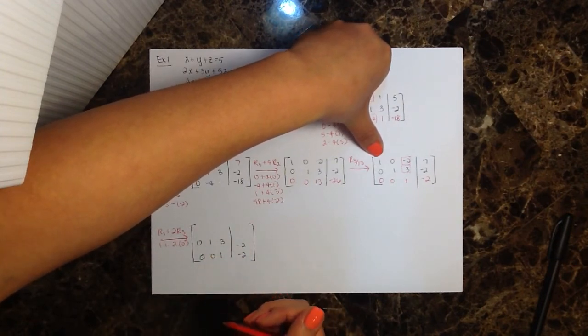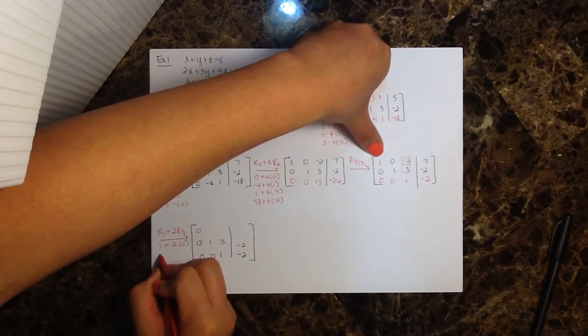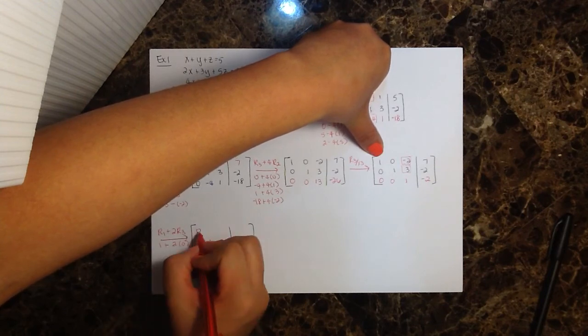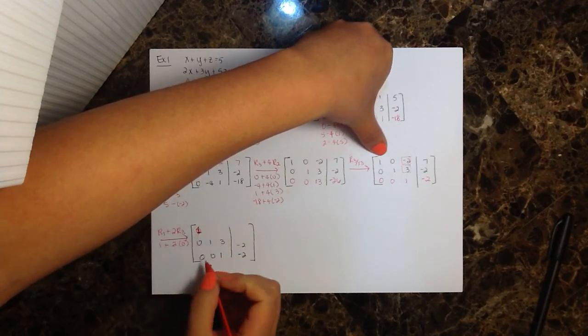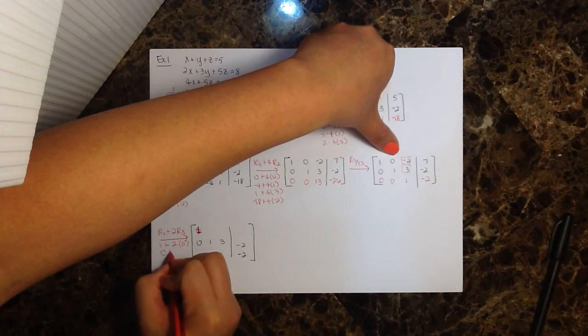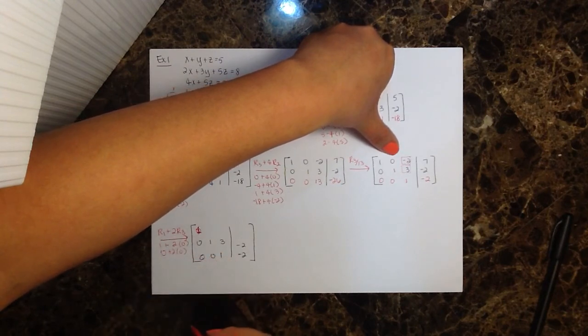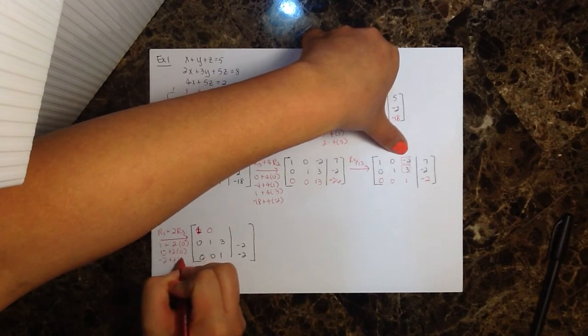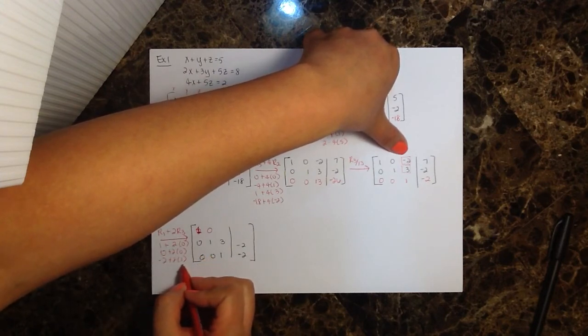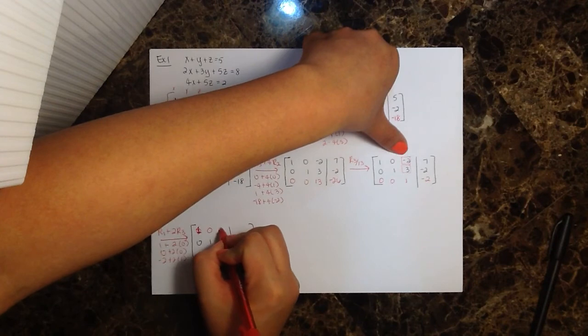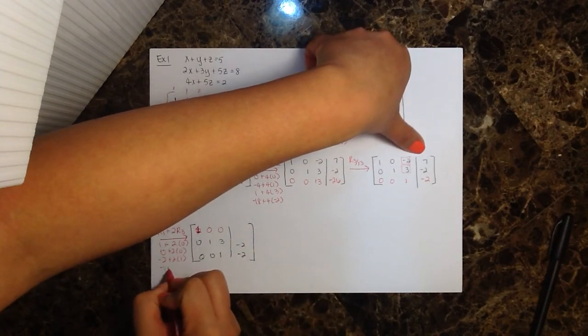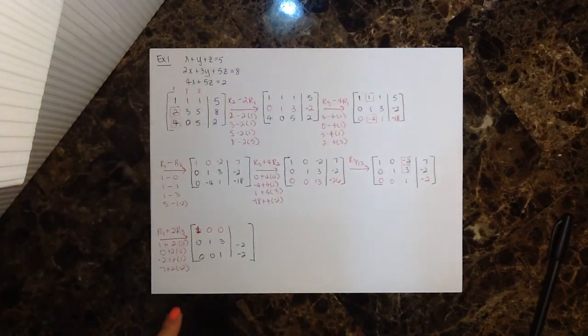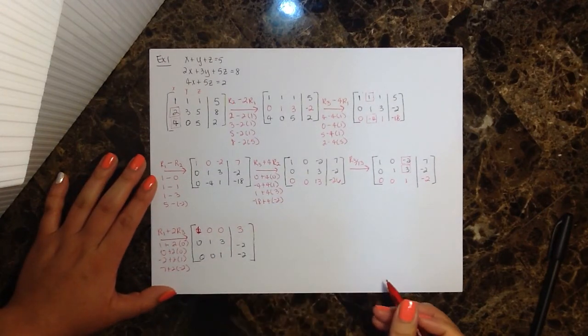Row 1 plus 2 times row 3. Well, 2 times 0 is 0, so 1 plus 0 is, sorry, 1. 0 plus 0 is 0. 2 times 1 is 2. Negative 2 plus 2 is 0. And 7 plus 2 times negative 2. 2 times negative 2 is negative 4. 7 minus 4 is 3.